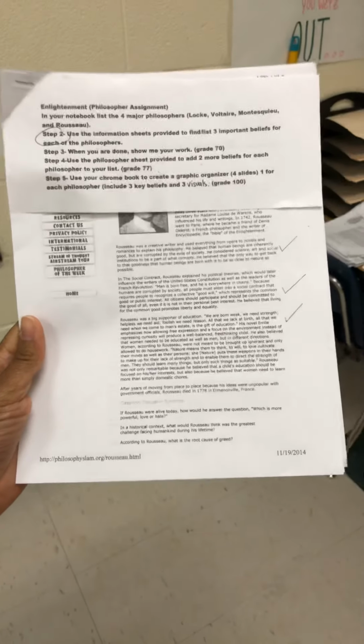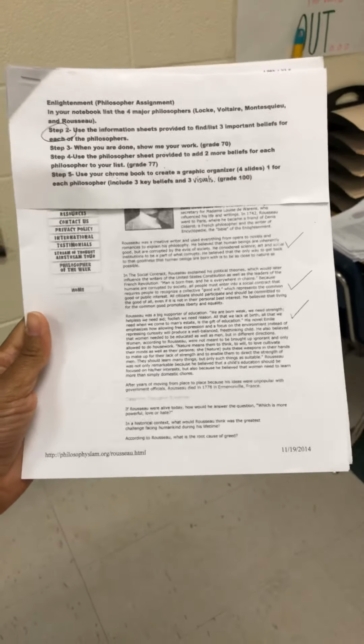So in your notebook, you should have gone to a fresh sheet of paper, written down your 4 philosophers, and used these papers right here to first start off and list 3 important beliefs. A belief would be something like they believed in equal rights for everyone, not they wrote a book, okay?